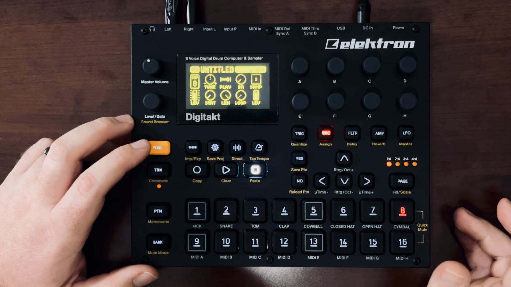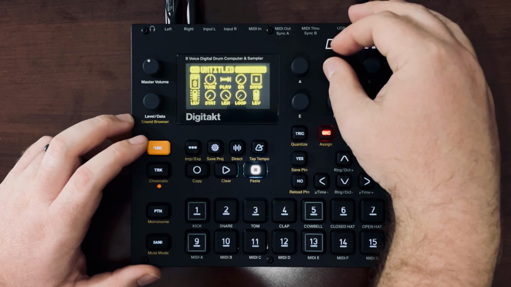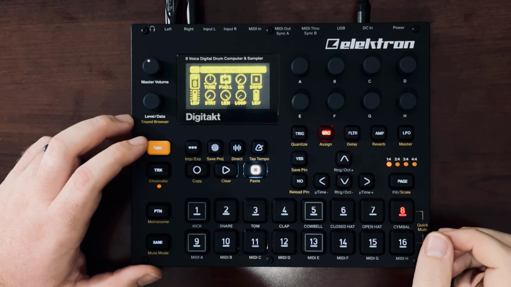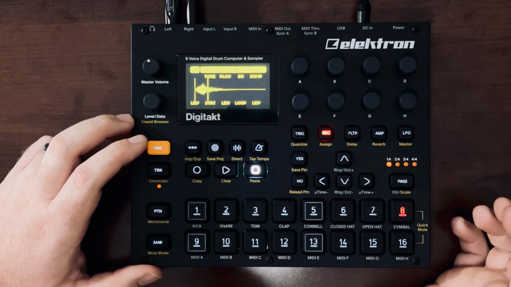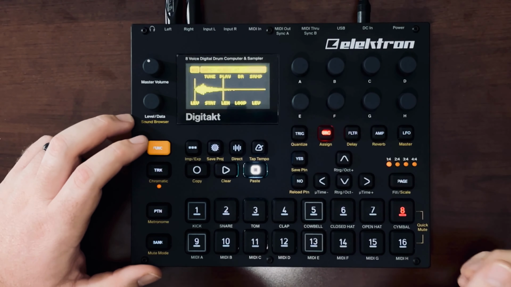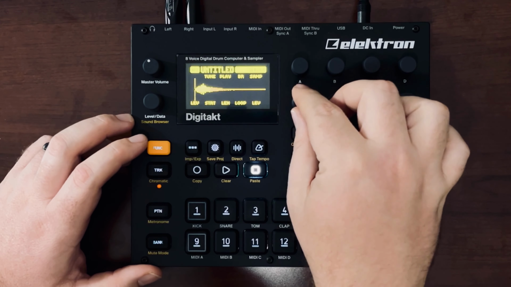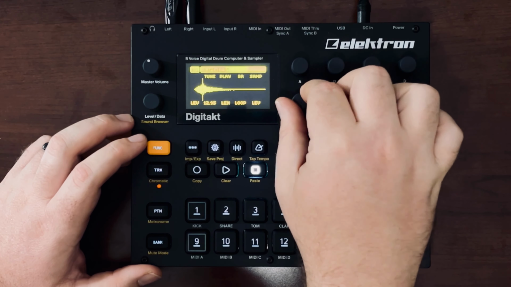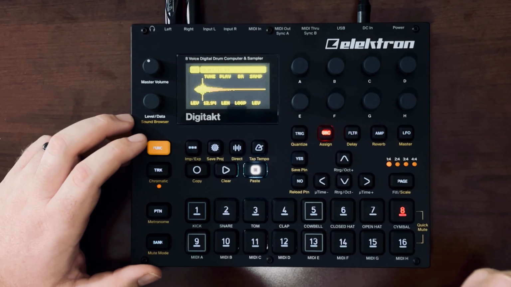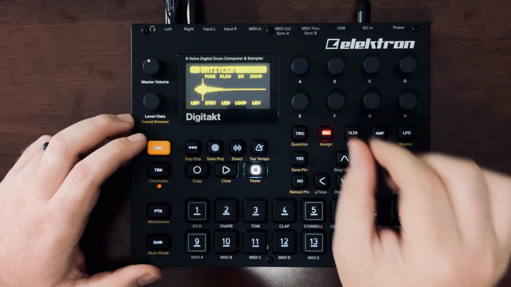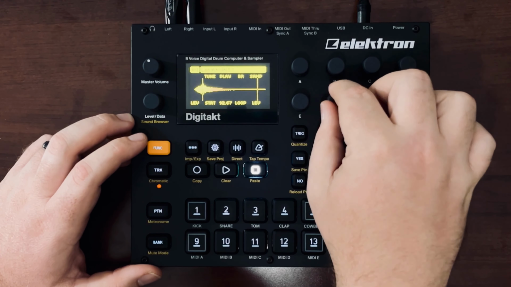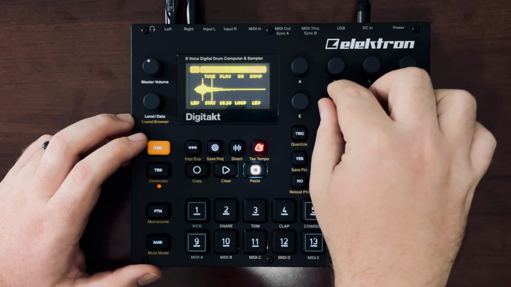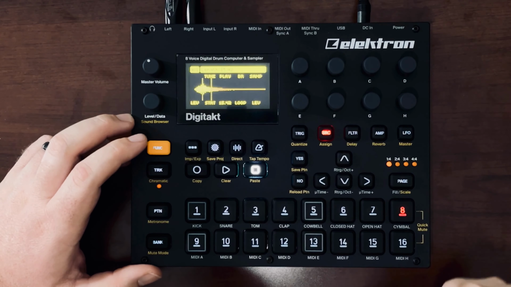So you want to, using the B encoder over here, change the play mode to forward loop. And once you have that set up, go into the secondary source menu where you get the actual waveform. And you want to pick a relatively meaty section of the audio, and we're going to crush that down using the start and length parameters.